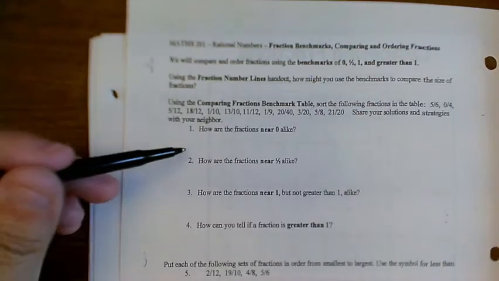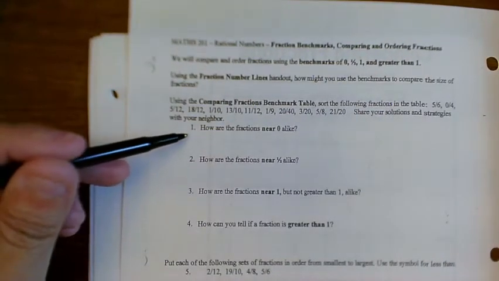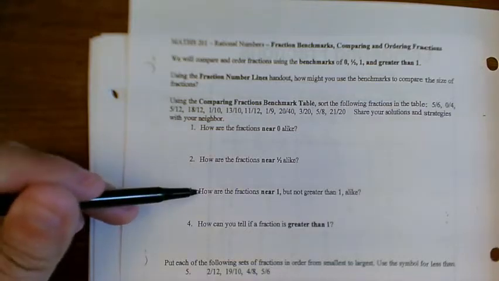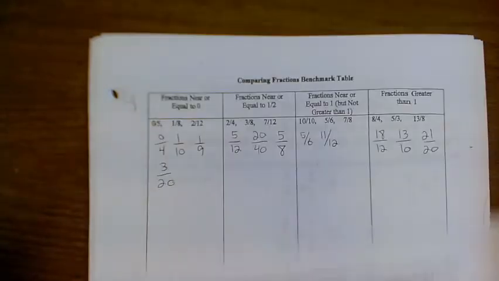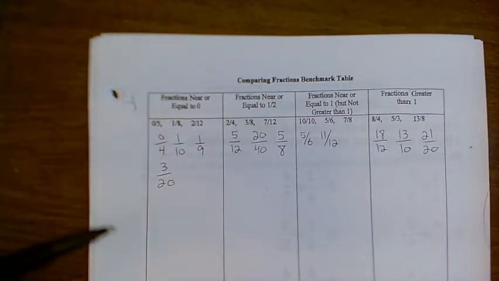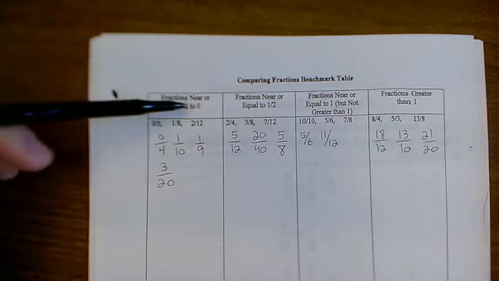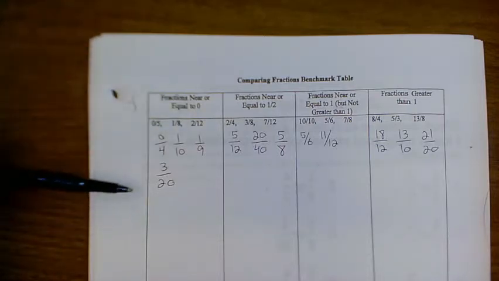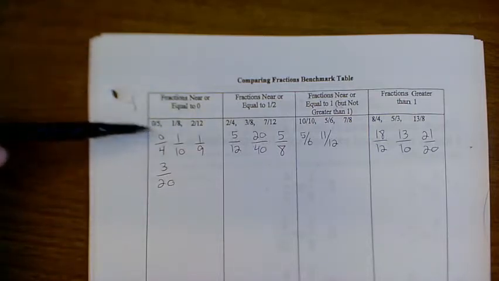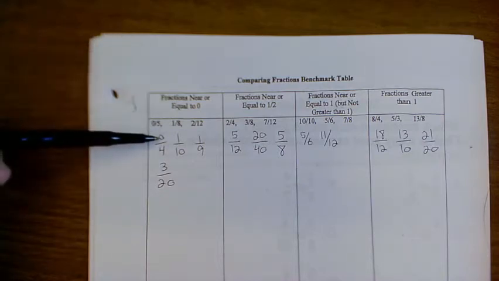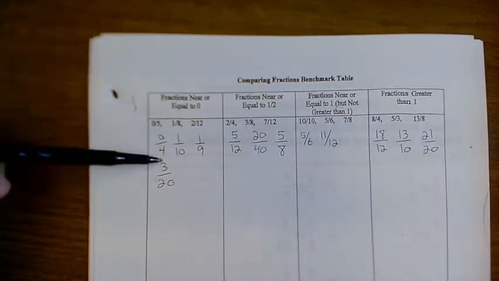Okay, so then it's asking these questions. How are the fractions near 0 alike, near 1/2 alike, near 1 alike, and greater than 1? So think about, how do you know where these fractions go with these benchmarks? So fractions near or equal to 0. The thing you should be looking at is, in order to place these, we are comparing the numerator to the denominator.